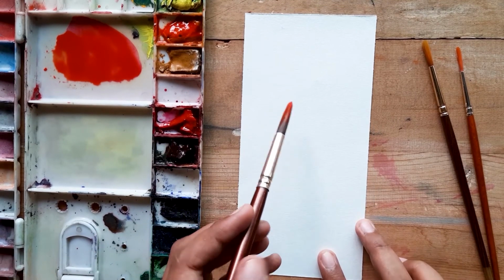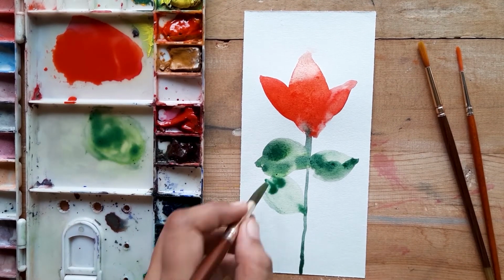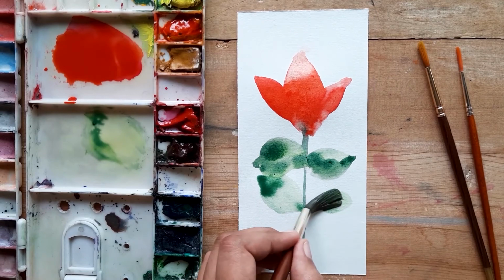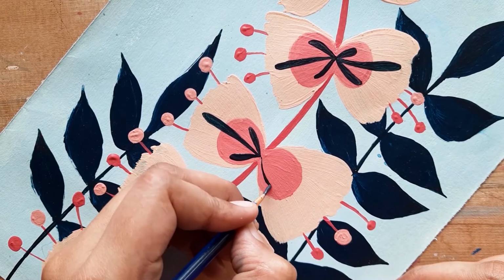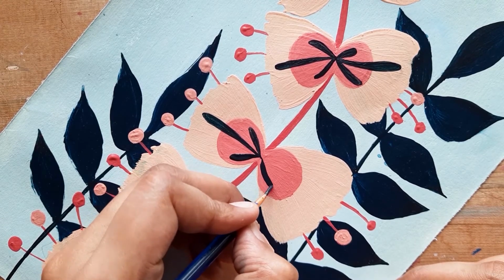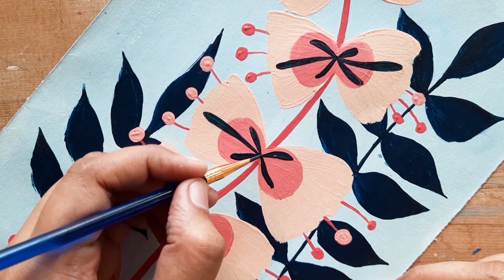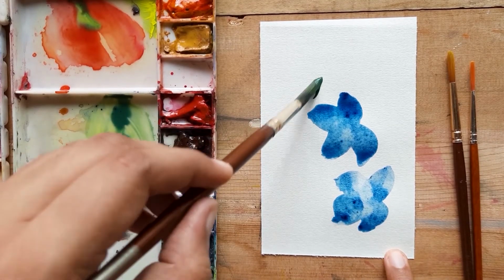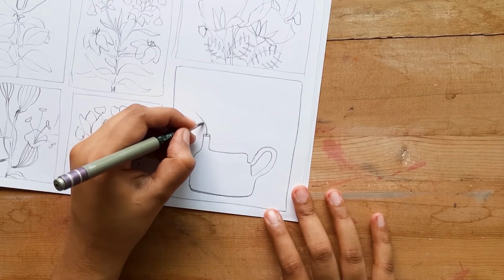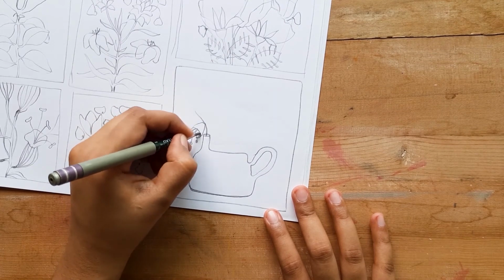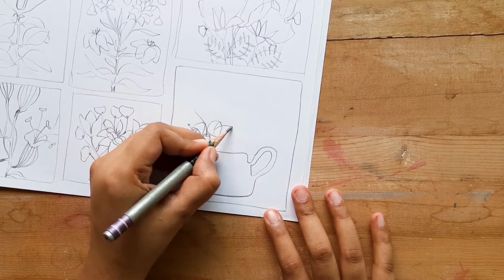And lastly, we will do 3 different types of paintings with lots of sketches and ideas. There is a lot to cover in this class, so let's get started.